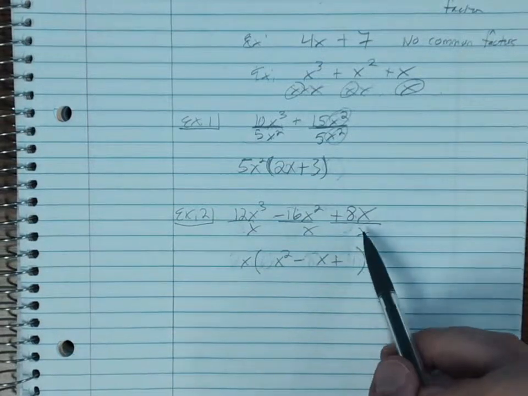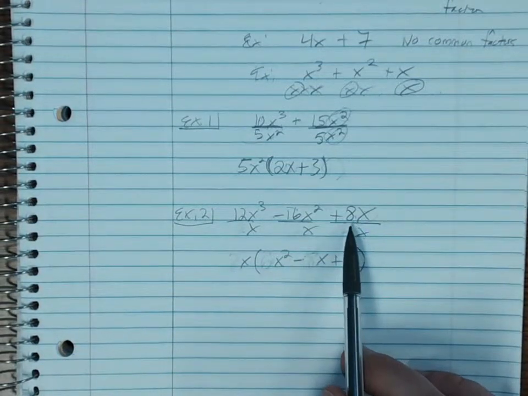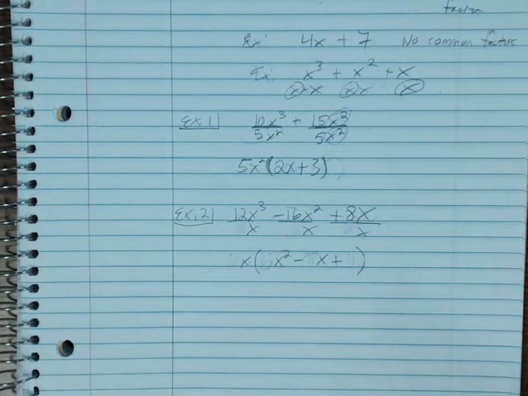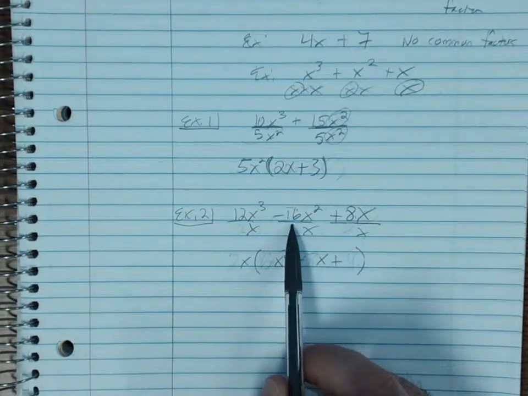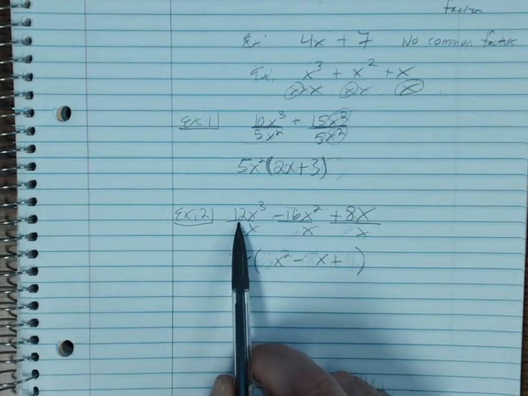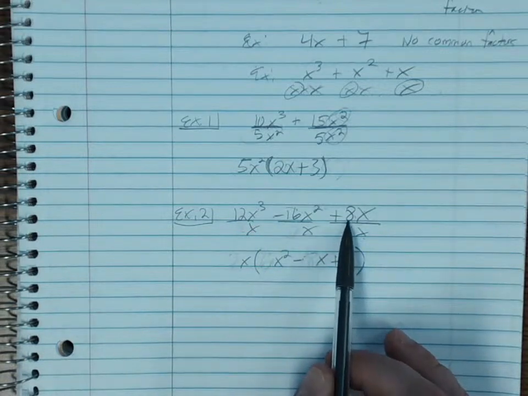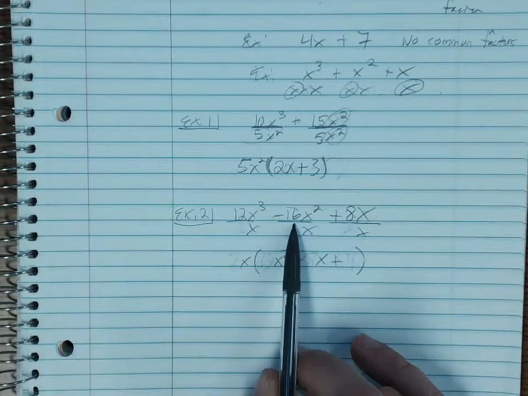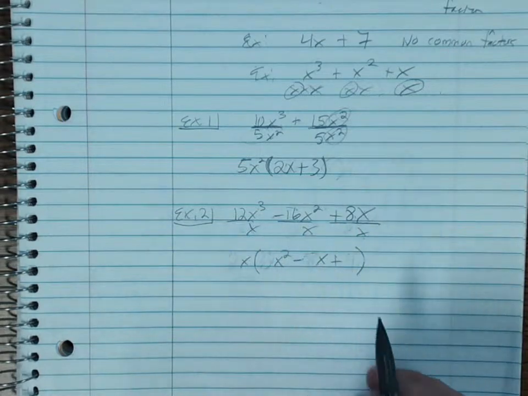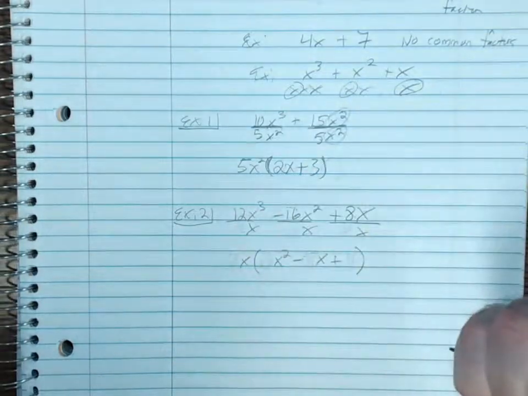So let's try something bigger. What else goes into 8? 4 and 8. So I guess 8 is the biggest. We could try that. 8 divides 8. 8 divides 16. 8 does not divide into 12. So that's out. What about 4? 4 goes into 8. 4 goes into 16. 4 goes into 12. So let's try 4 instead.